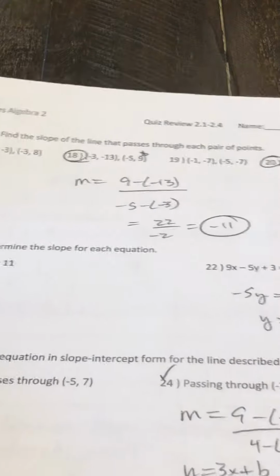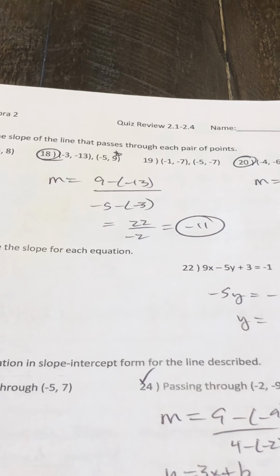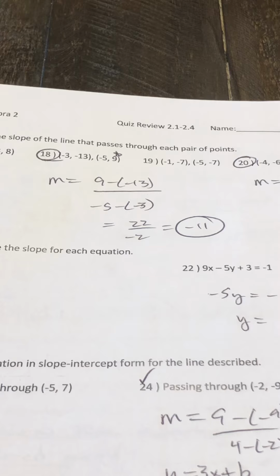Here is the last page of your quiz review. Again, pause this whenever you need to. That quiz, I think you guys got 29 questions on Tuesday. All right.